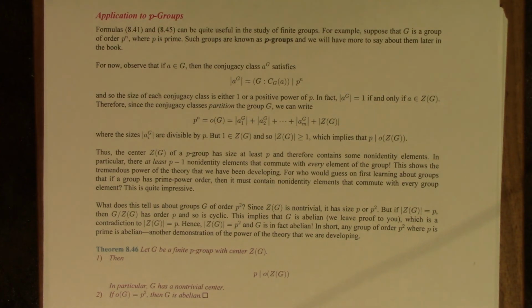So we have just proved that the center of a p group has size at least p. It's divisible by p. So we can say a little more, but the main point is it's at least p, and therefore contains some non-identity elements. In fact, at least p minus 1 non-identity elements commute with everything. They're in the center.